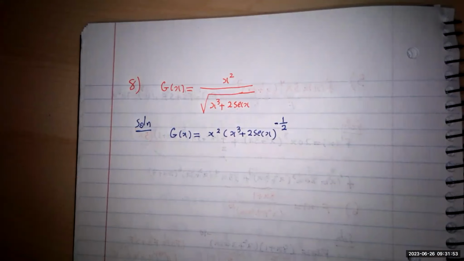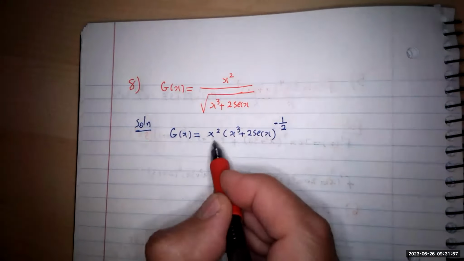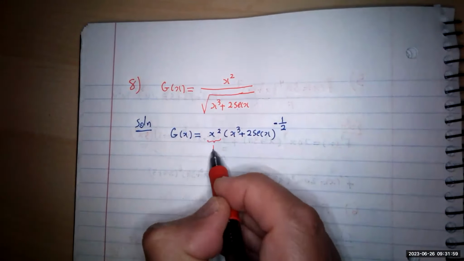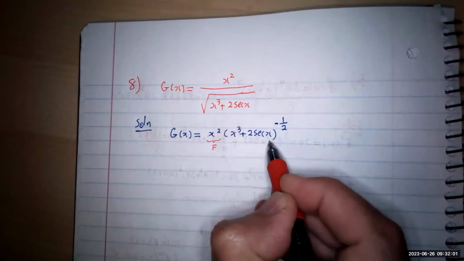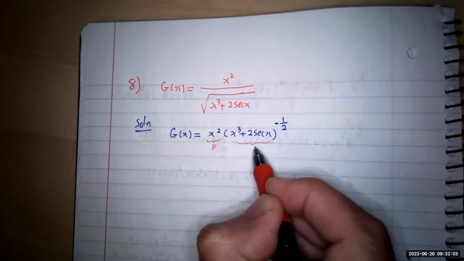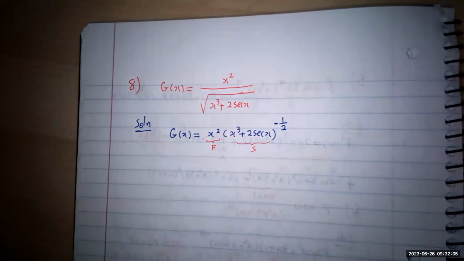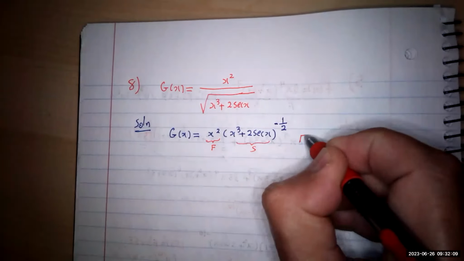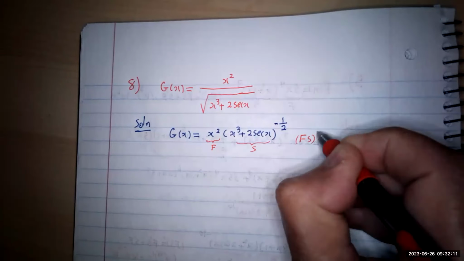Now it would be just the previous case. It's a product of 2 functions. This is going to be your first function, and this is going to be your second function. So we apply the product rule first. I just remind you again that I have to use the product rule first.